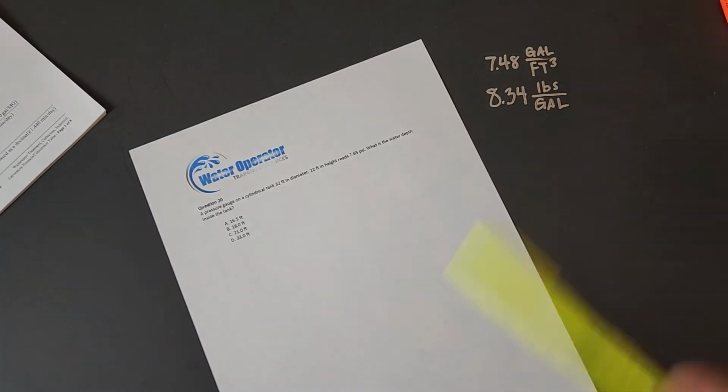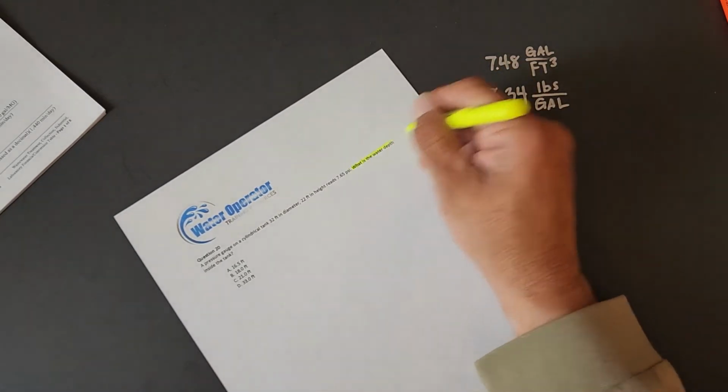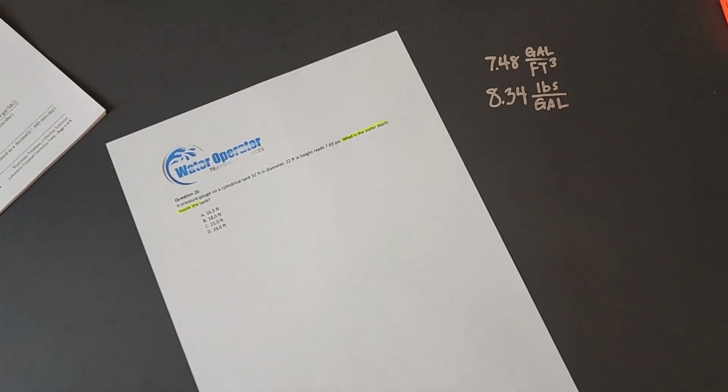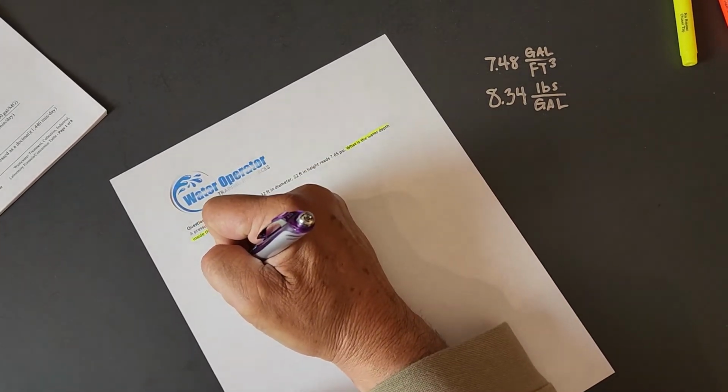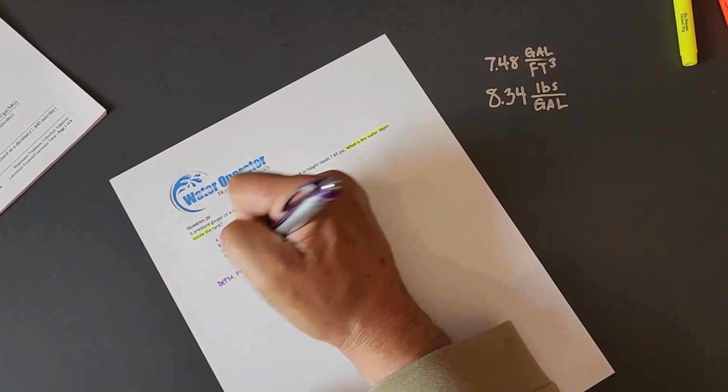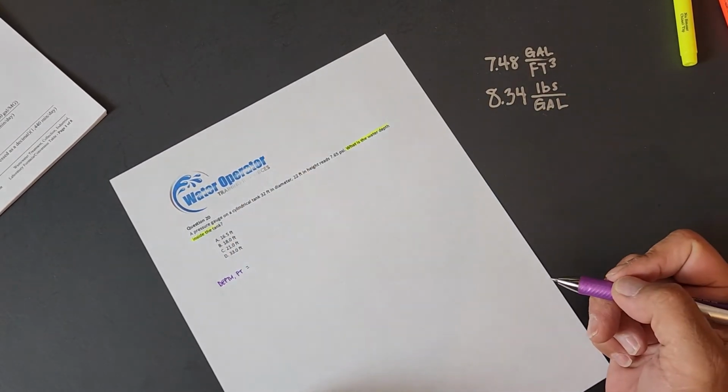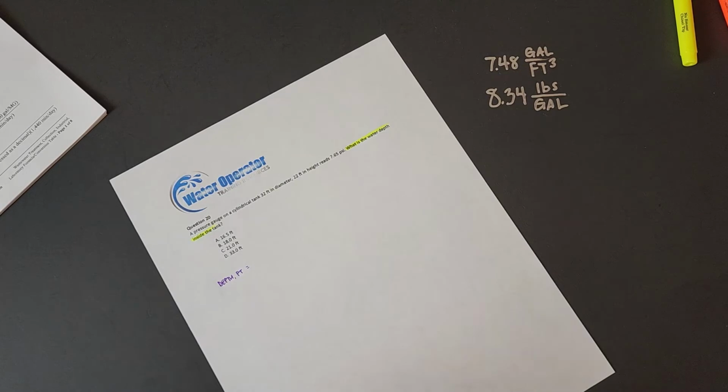This is a great question. A pressure gauge on a cylindrical tank 32 feet in diameter, 22 feet in height, reads 7.65 psi. What is the water depth inside the tank? Well, we know we want the depth, and the depth will be in feet. So we know that there are 0.433 psi per foot. We want to know what the feet are, right?